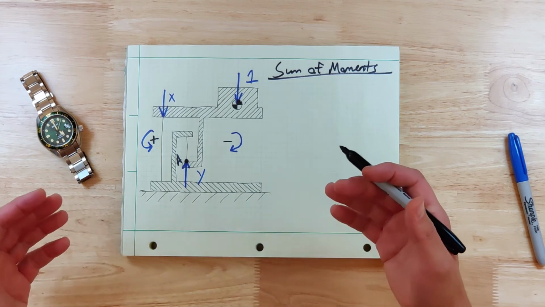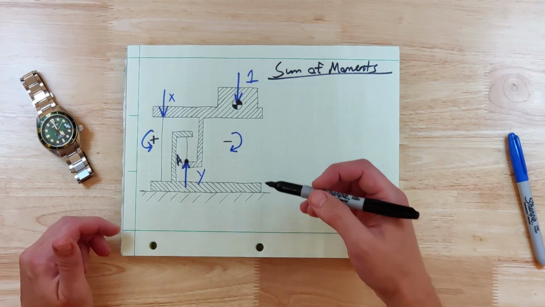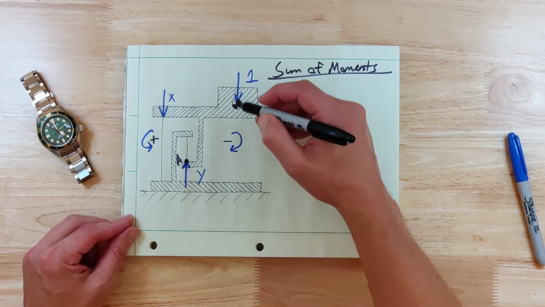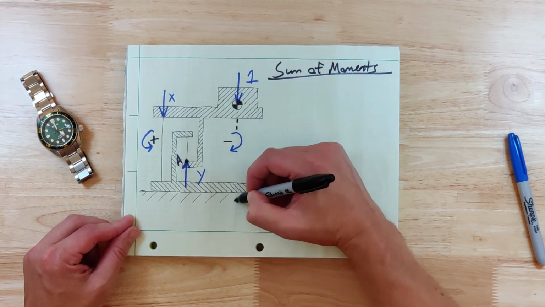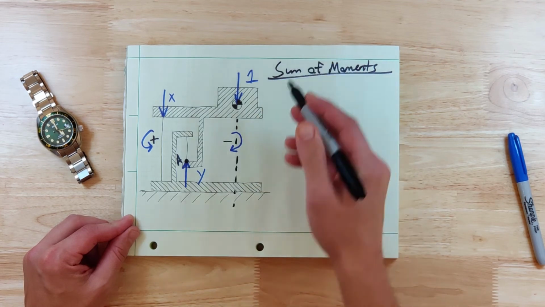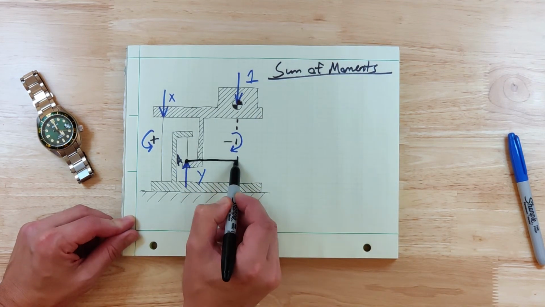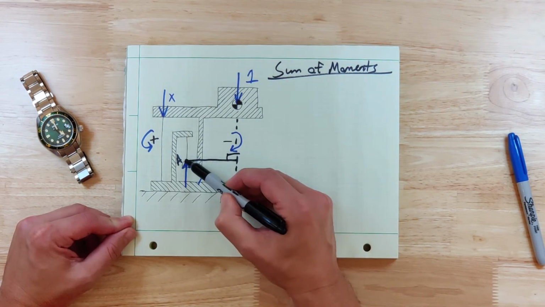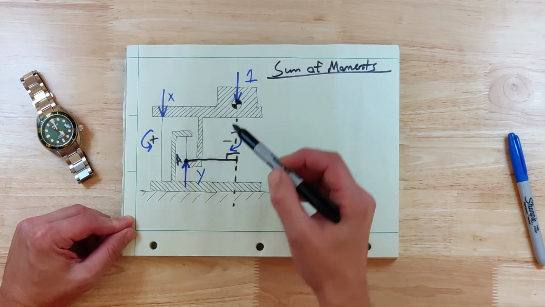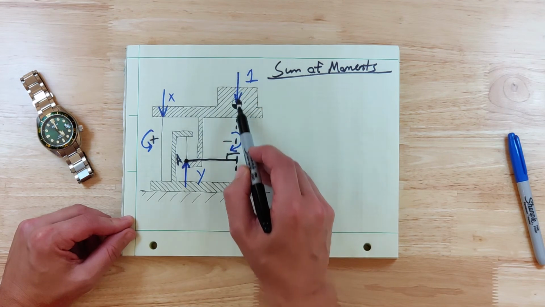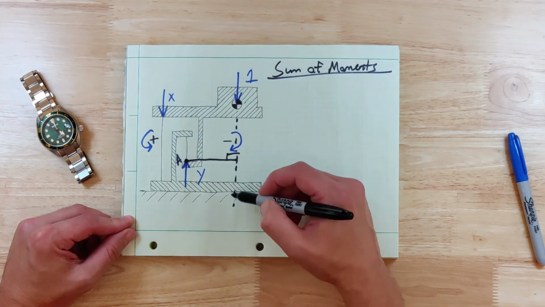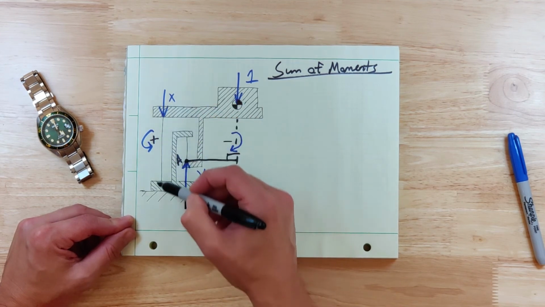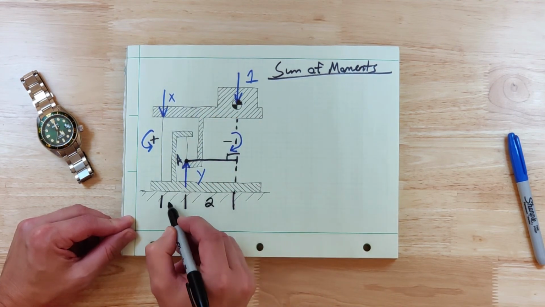We also need a distance. The distance between this force and that is always measured perpendicular to the line of force. It's not the distance between this point and that point. It's a distance measured perpendicular to this force. And that distance is 2, and the distance from this line here to the center is 1.